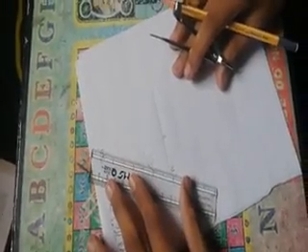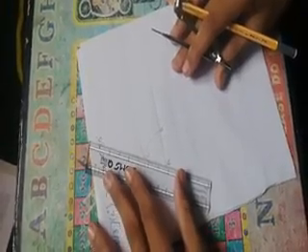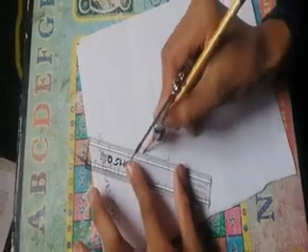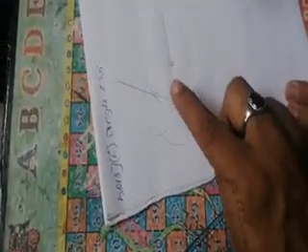I already told you in the previous class, C will be the 60-degree angle. After making the 60-degree angle, if you want 90 degrees you can make it. Otherwise, with the 60-degree angle and point C, we can also make the 30-degree angle. Now we will join A to C. This is the 60-degree angle. So we will mark this point as D. And this CAB will be the 60-degree angle.